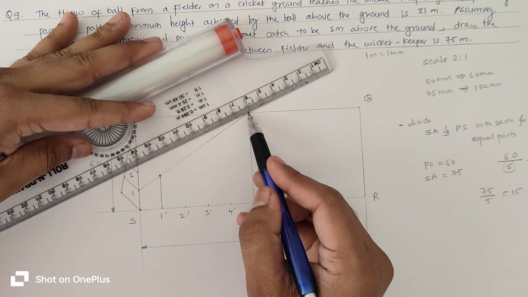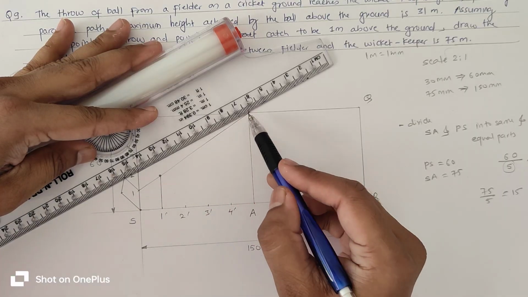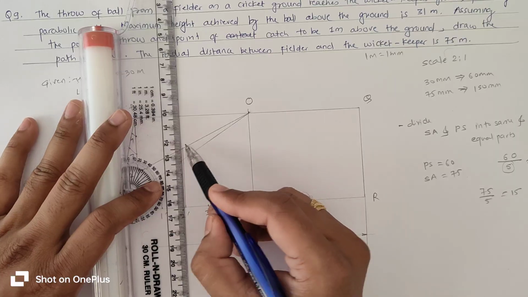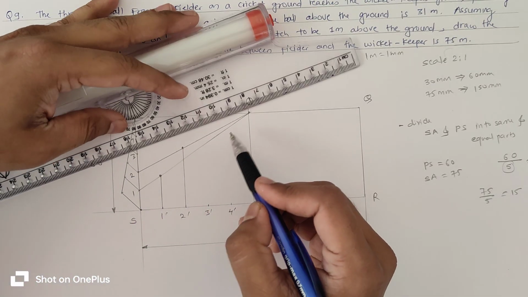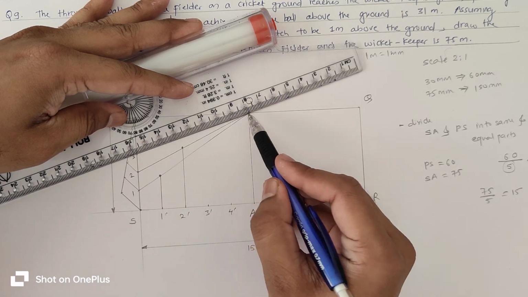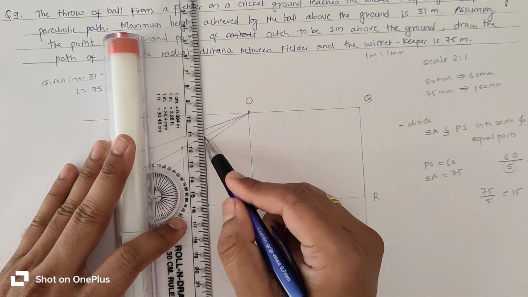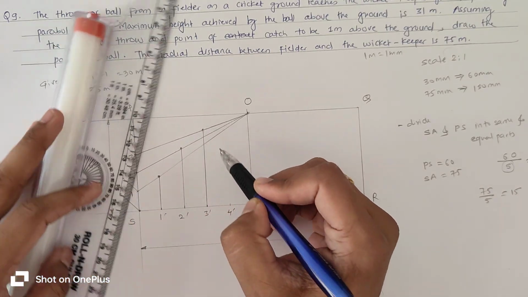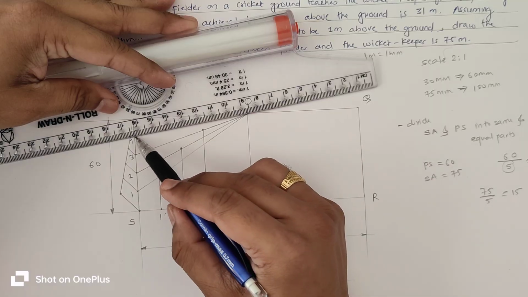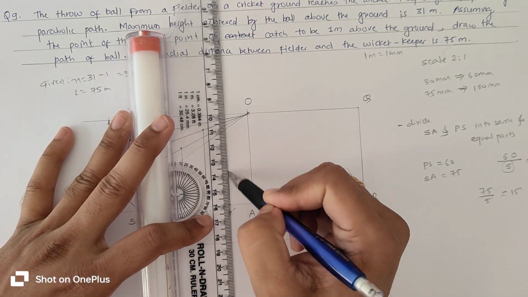Then this point is the second point of the parabola. This is the third point. And this is the fourth point.